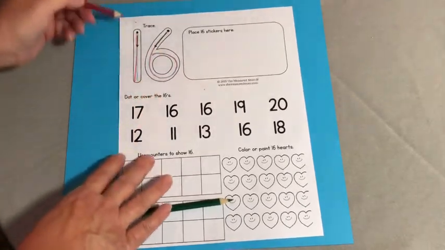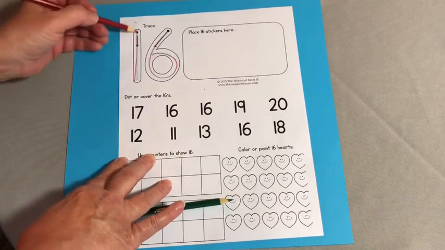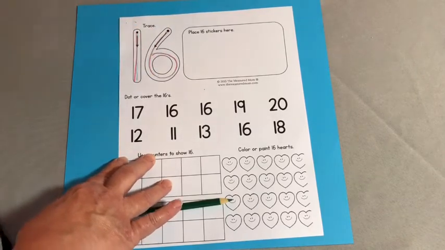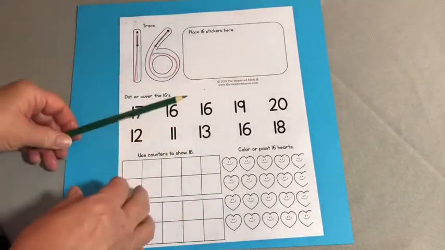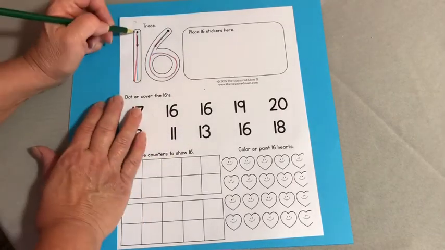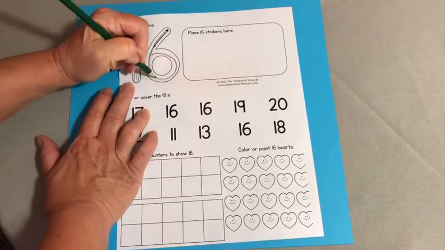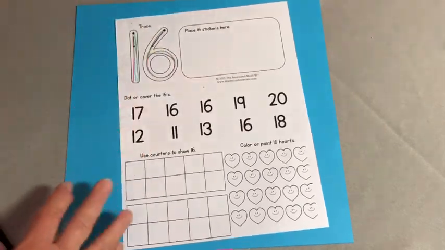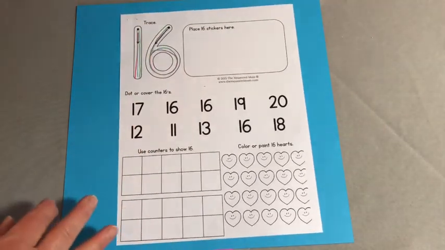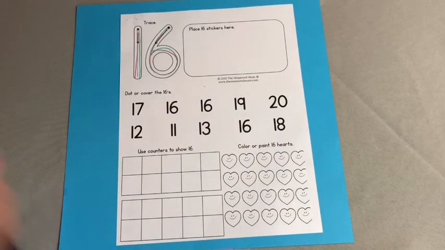Okay, we're not doing 3 stripes for 1 and then 3 stripes for 6. We do 16. And with my final color, I'm going to do it again. And how do I write 16? 16 is a 1 and a 6. You can really do that as many times as you like, but 3 at least.